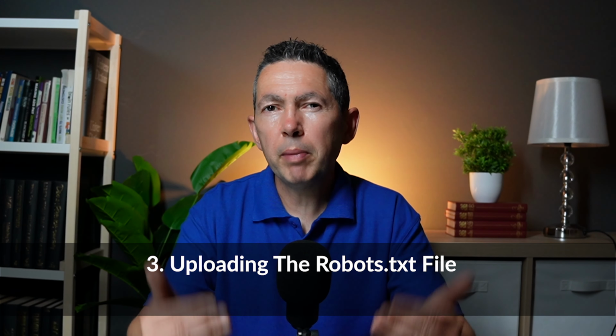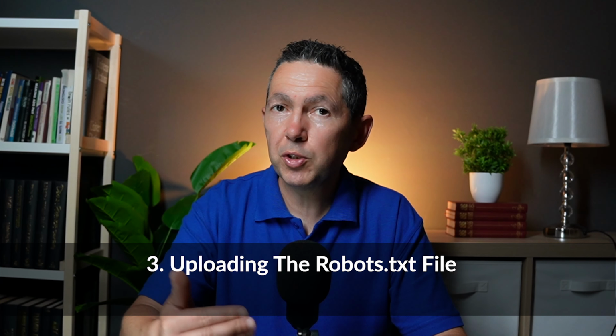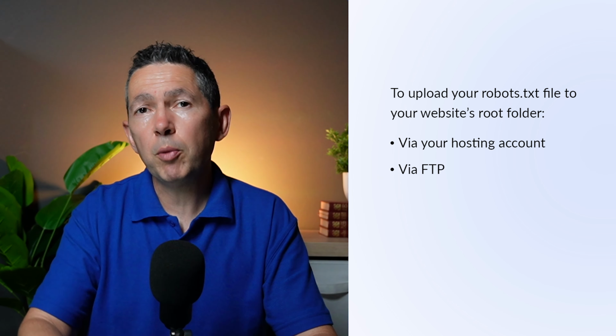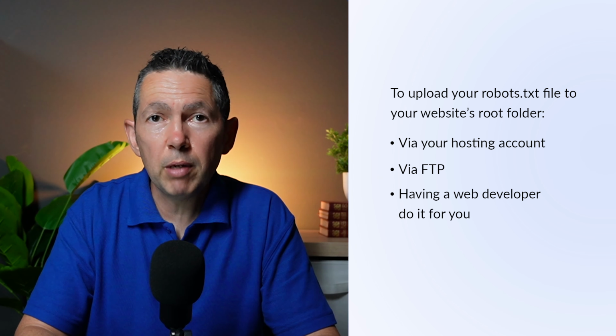Now, in order to implement your Robots.txt file once it's ready, you'll need to upload it to your website's root folder. You can do this via your hosting account or via FTP, or even by using a web developer to do it for you. If you use WordPress, then most decent SEO plugins and some security plugins will actually generate a basic Robots.txt file for you. Plugins do come and go, however, so I can't recommend one in particular, but just go to your WordPress plugins area and search for Robots.txt.